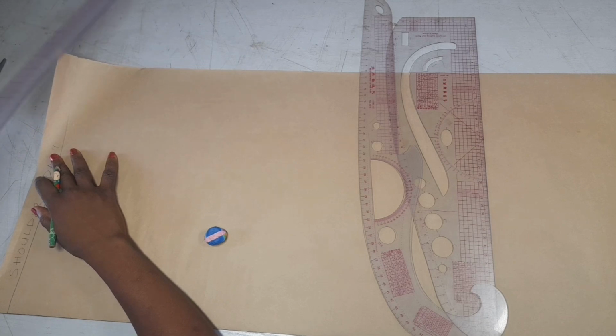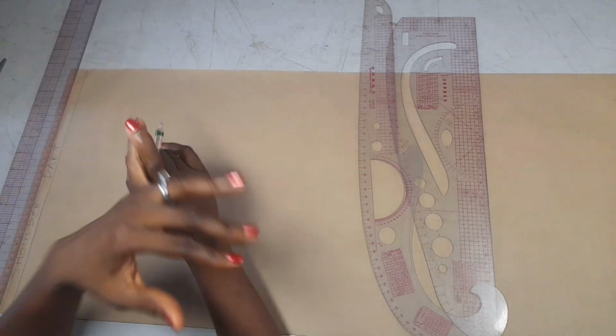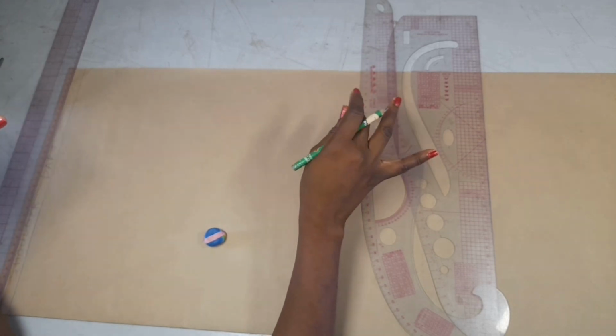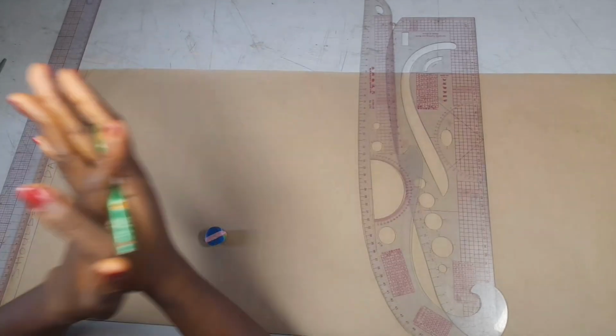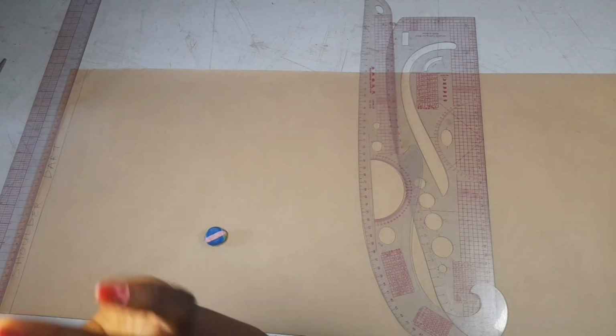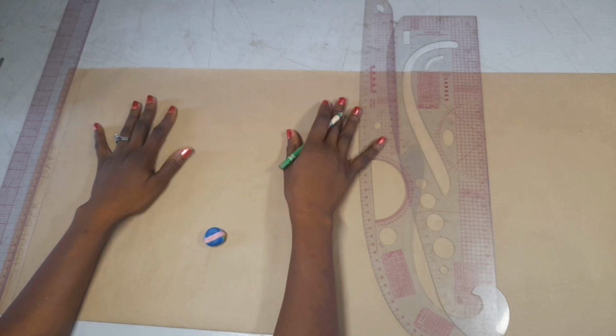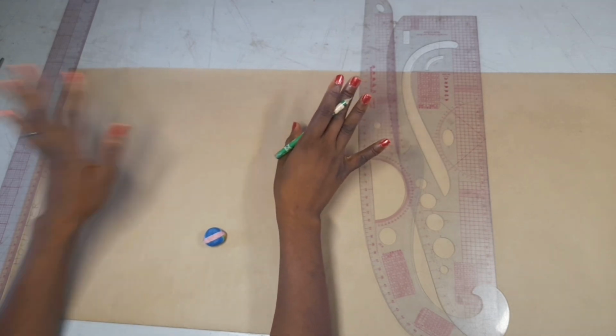So today we'll be doing shoulder darts. We've done waist darts on our basic gown. But if you have any question, please always put it in the comment section so I'll read it and know what to do. I'll show you how to do your shoulder darts.